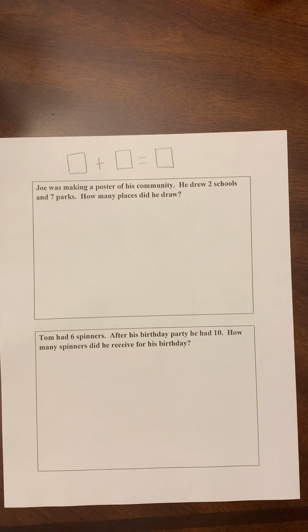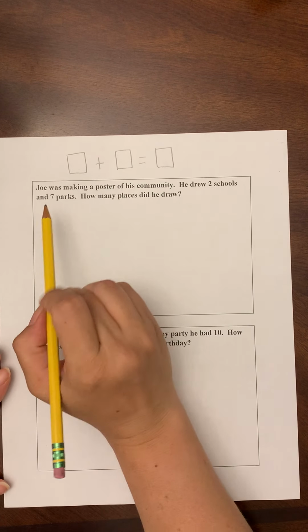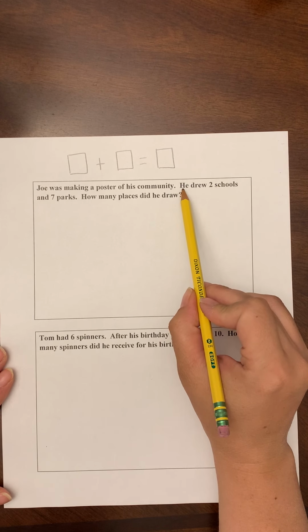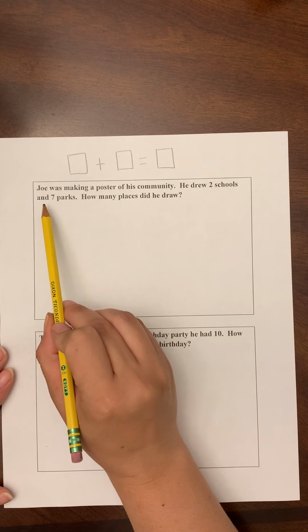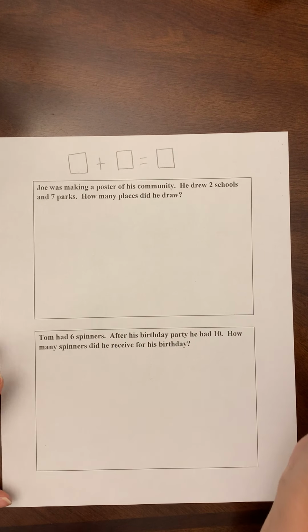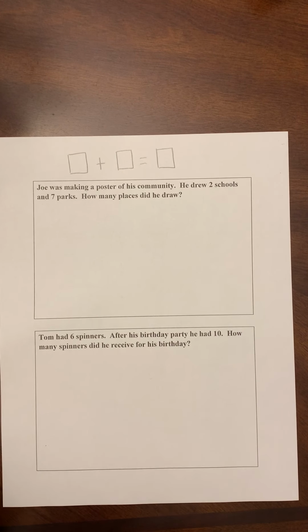All right, so let's talk ourselves through this problem. Joe was making a poster for his community. He drew 2 schools and 7 parks. How many places did he draw? So first, let's think. Is this asking us for the total? Are we going to add them both together? Is it asking us to subtract and find the difference? This is where a lot of first graders get stuck because these are tricky.